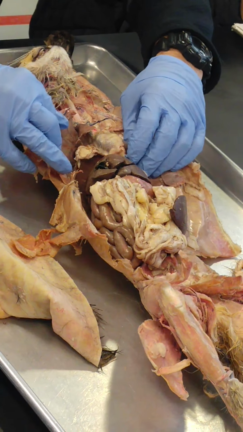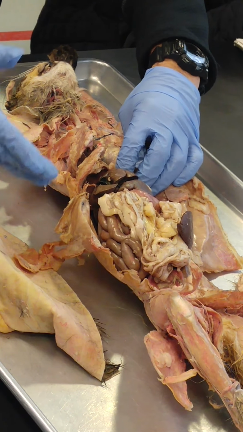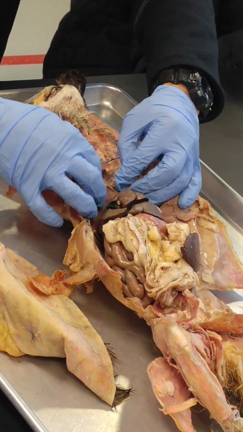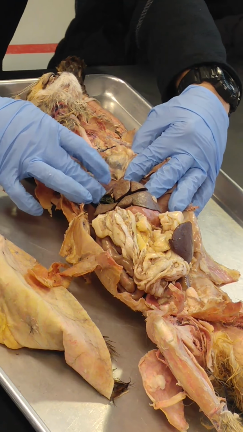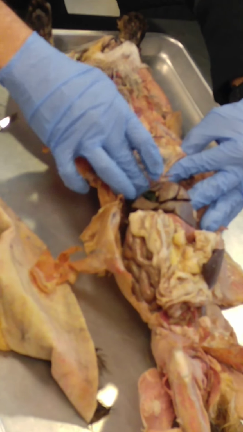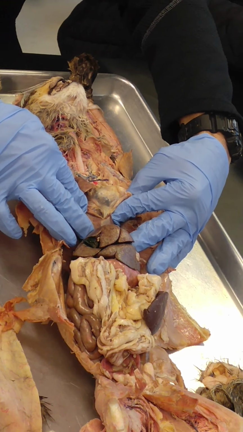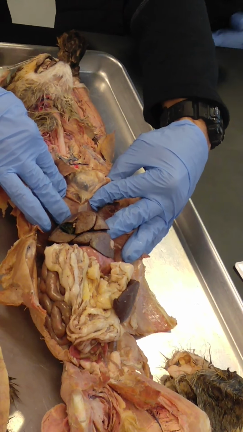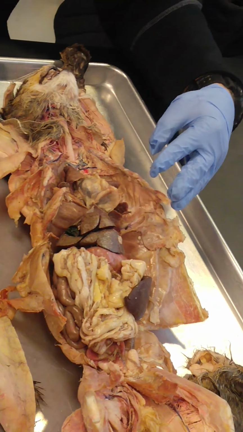Falciform ligament. Falciform ligament is nothing more than mesentery. Remember, mesentery is nothing more than peritoneum. It's a double layer. So the falciform ligament is this ligament right here between the diaphragm and the liver. You see it? See that thing right there? It's like a sail right in the midline. Irvin, can you see it over there? Yes. Okay. You see it over there, Sarah, kind of? Okay.